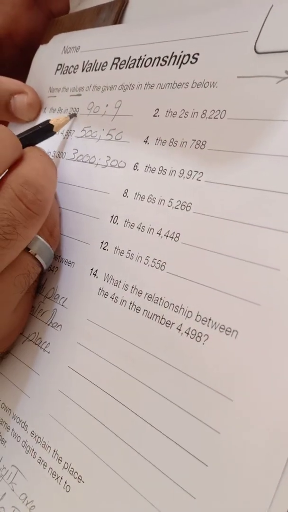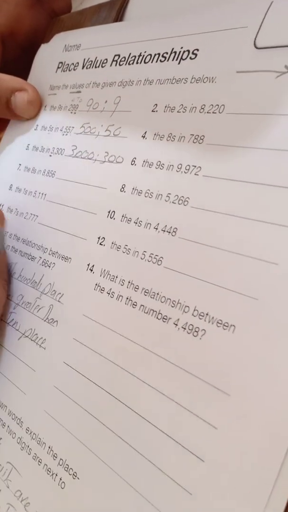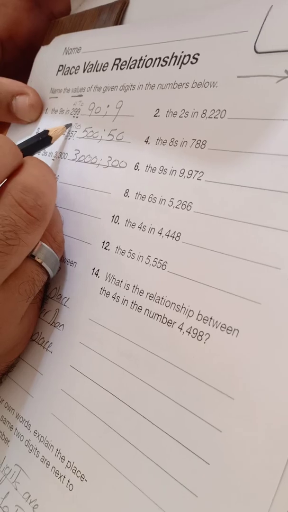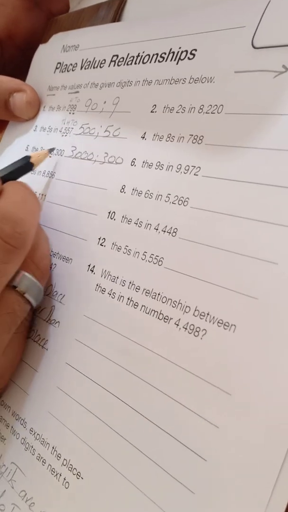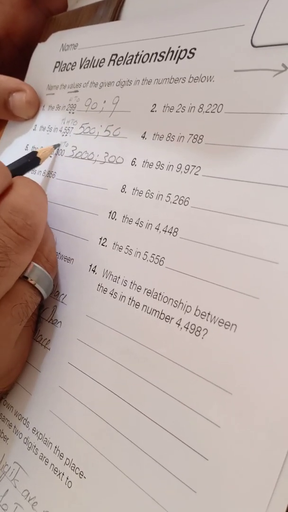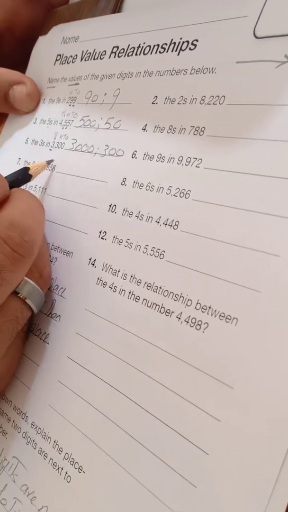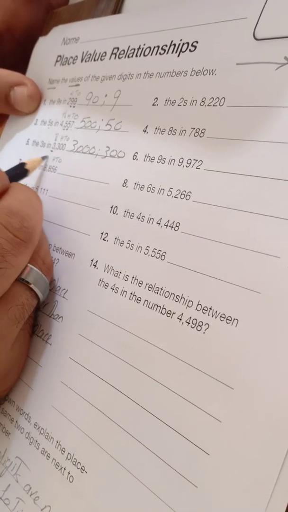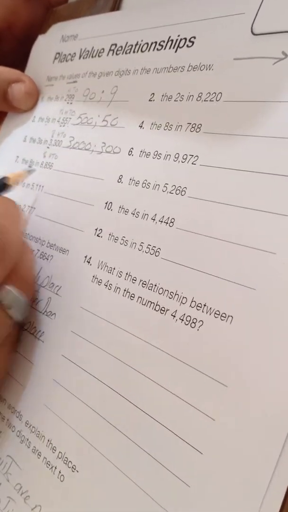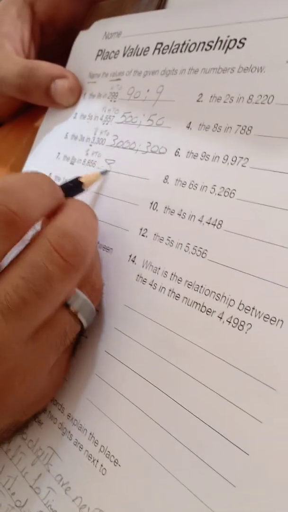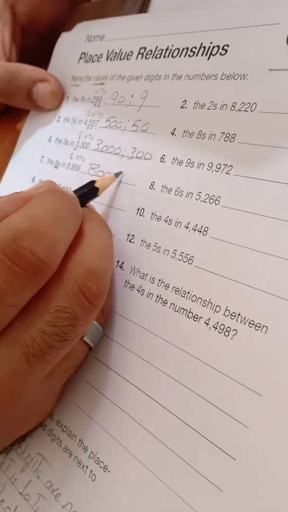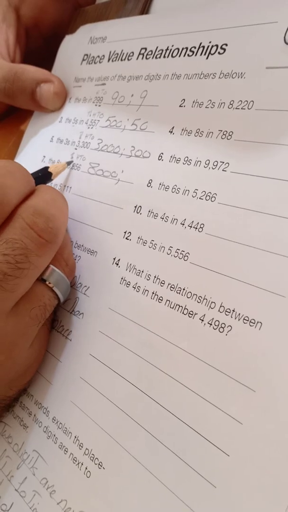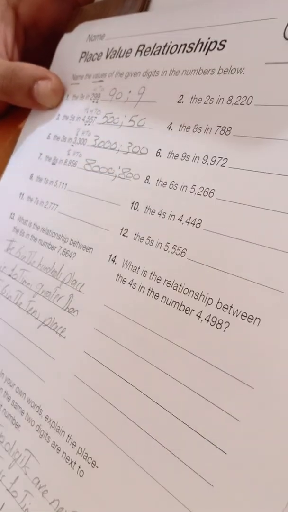When I want to do this: ones, tens, hundreds, thousands, like this. Asking about 8s. The first 8 in thousands place will be 8000. And what about the second 8? The second 8 in hundreds will be 800.